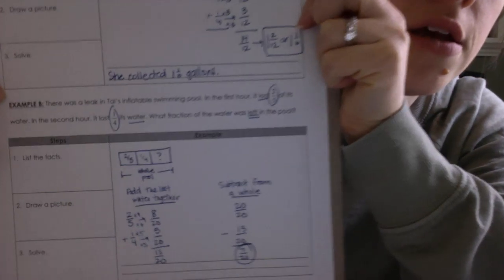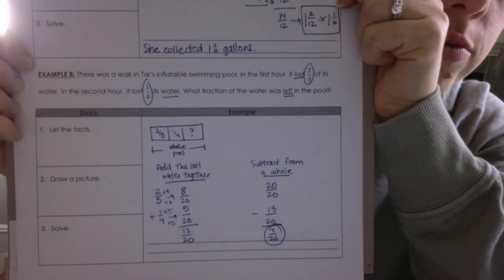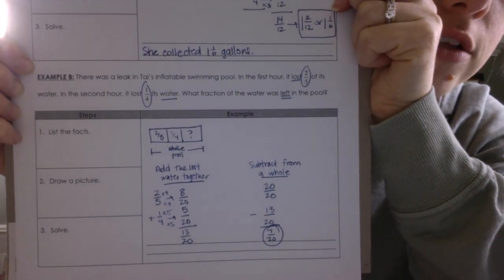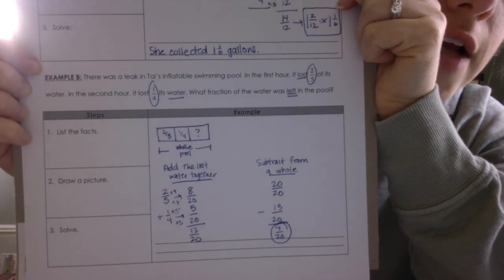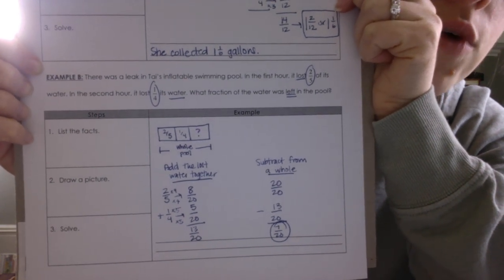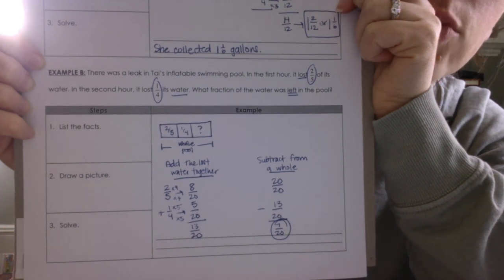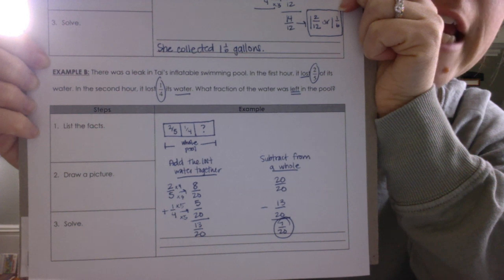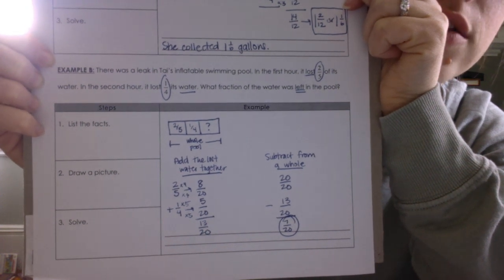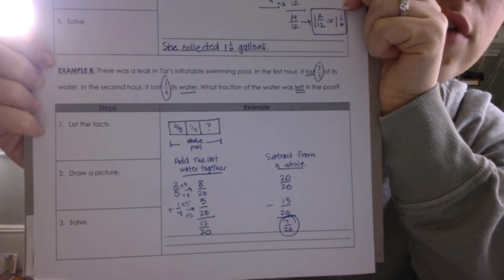Last problem, example B. There was a leak in Ty's inflatable swimming pool. In the first hour, it lost 2/5 of its water. In the second hour, it lost 1/4 of its water. What fraction of the water was left in the pool? So think of one entire pool, and then you're going to take away the 2/5 that it lost, and then take away the 1/4 that it lost.